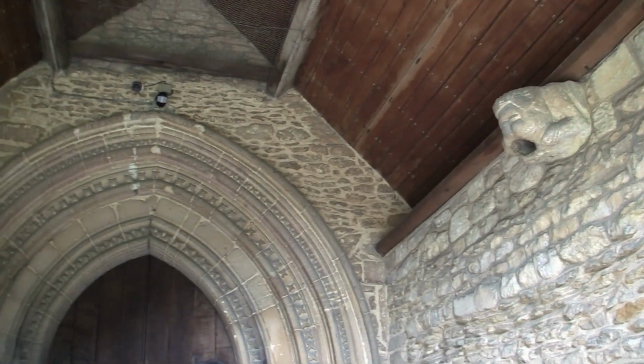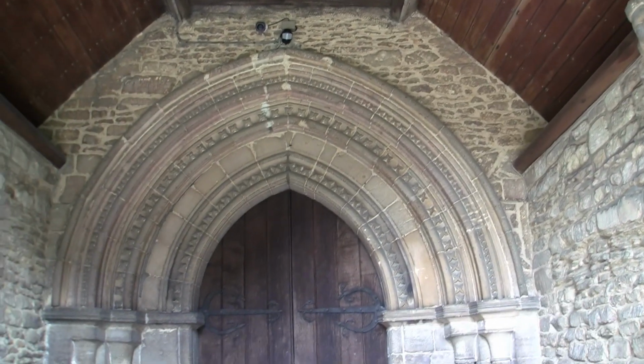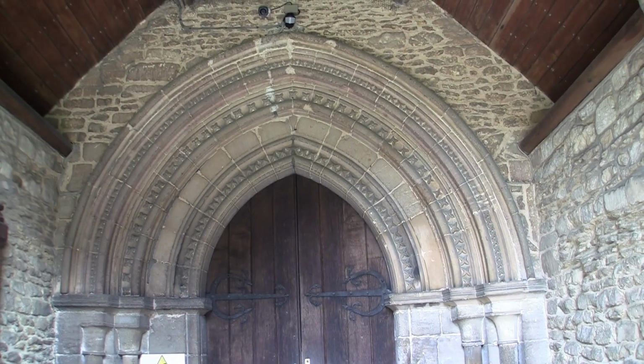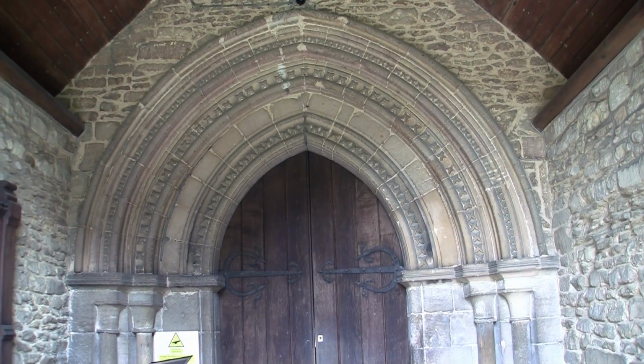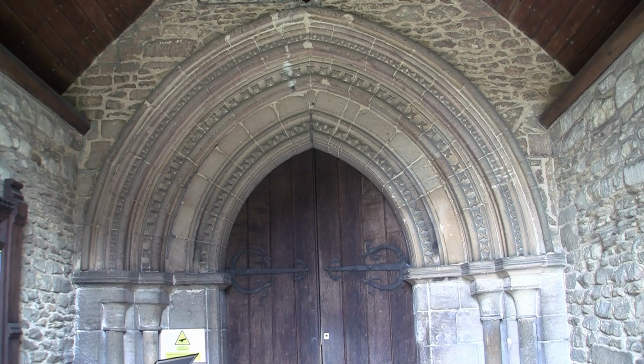Here is the southern porch, and this is believed to have been built from the wreckage of the tower, which could account for the gargoyle enjoying a more sheltered existence inside.